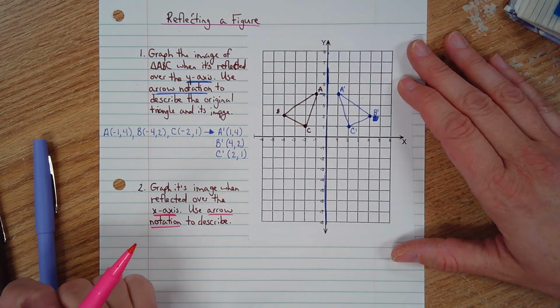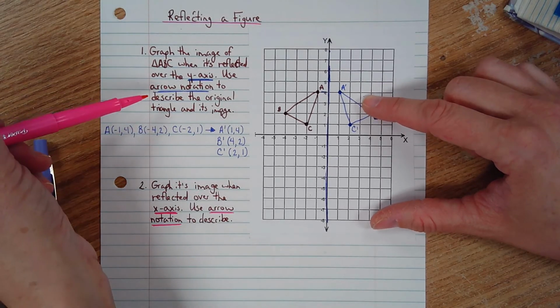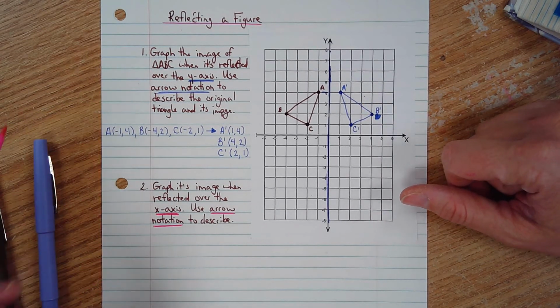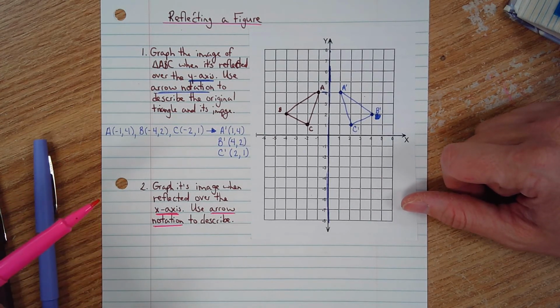I'm going to just use a different color to make it easier for me to see. So the purple is my one for the y-axis, and I use pink for the x-axis. Go ahead and pause the video and graph your image, and then restart to check your work once you have your arrow notation done.